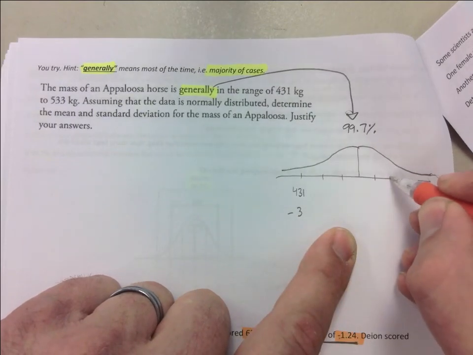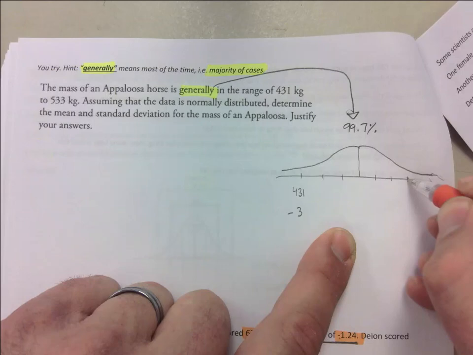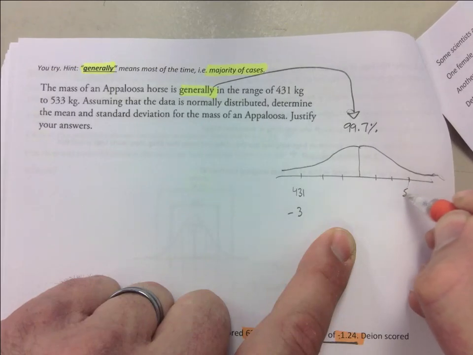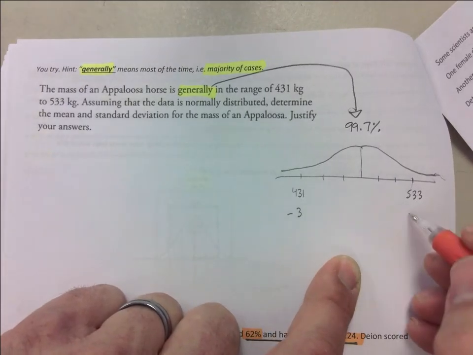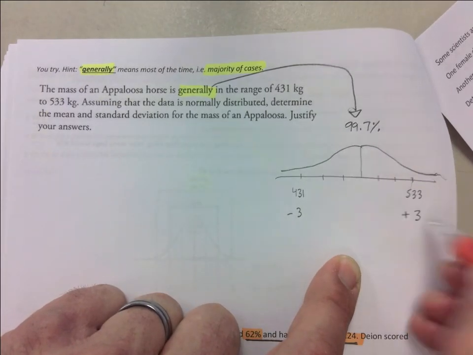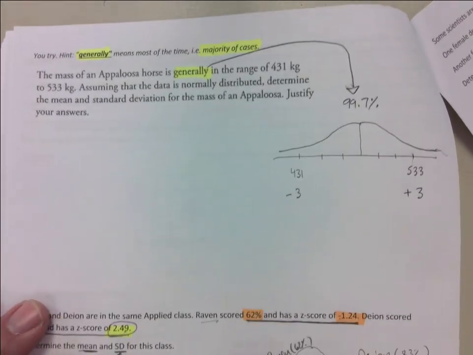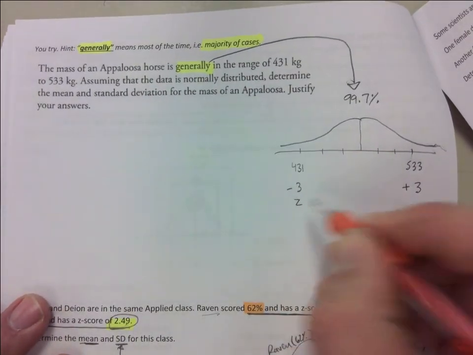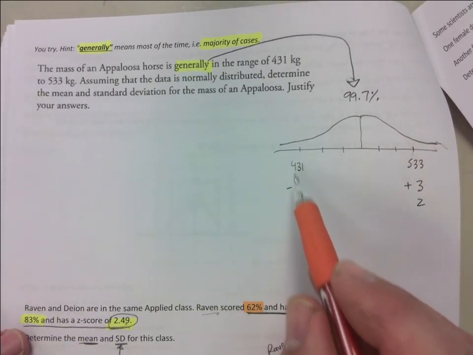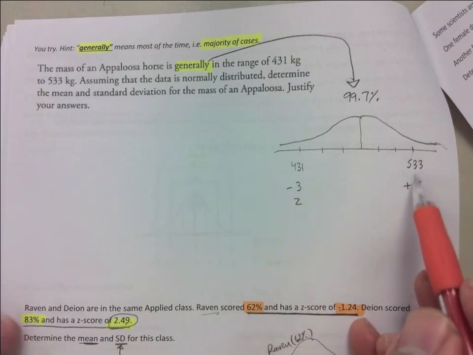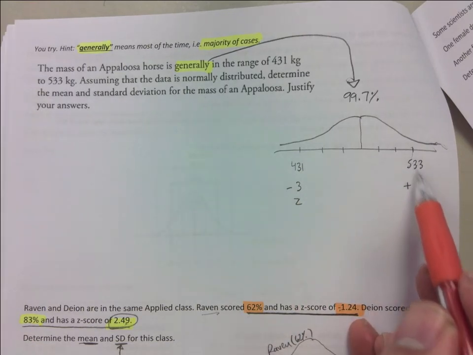And then we go 1, 2, 3 to the other end. That is the horse that weighs 533 kilograms. That has a z-score of +3. Okay, so this is the z, this is the z. So it essentially gave you the z-scores for each weight.